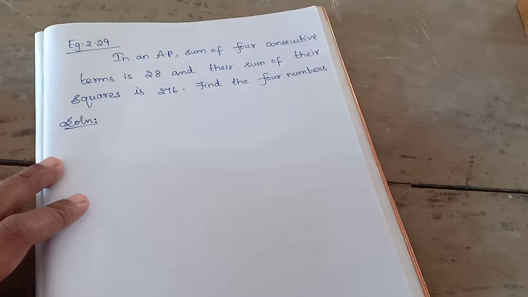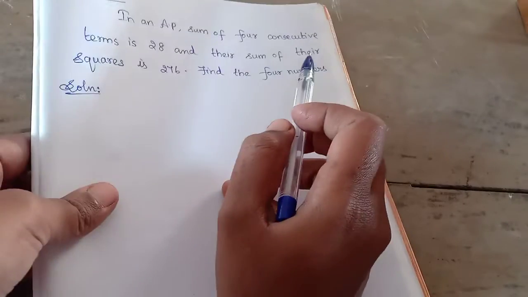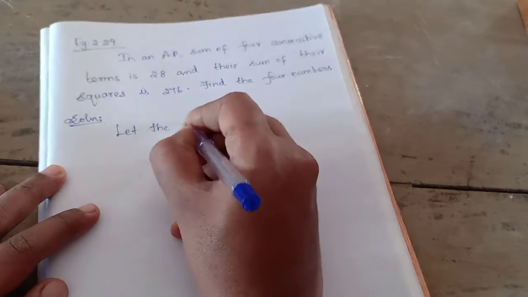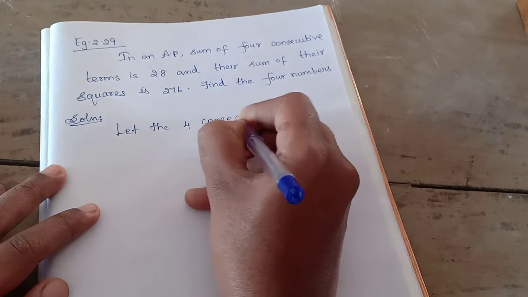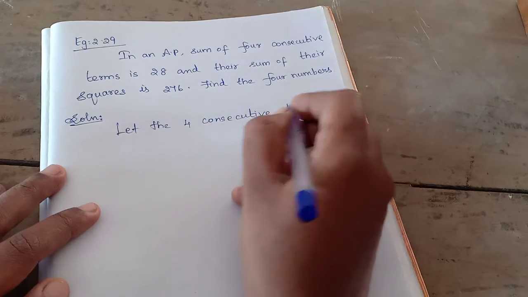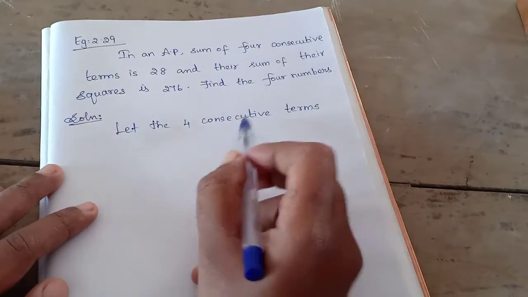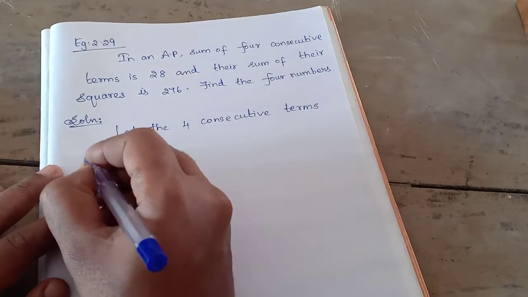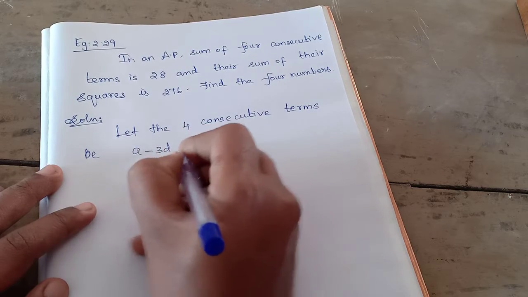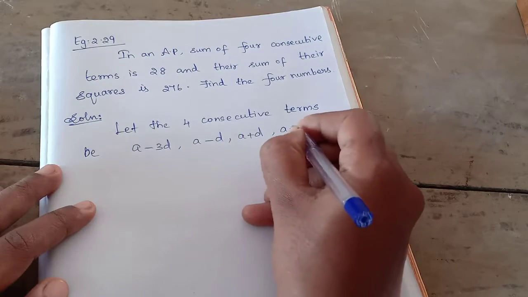Listen dear students, in an AP, the sum of 4 consecutive terms is 28. So let the 4 consecutive terms be, consecutive term means next terms, like 2, 4, 6, 8, continuously. The 4 consecutive terms we can take as A minus 3D, A minus D, A plus D and A plus 3D.